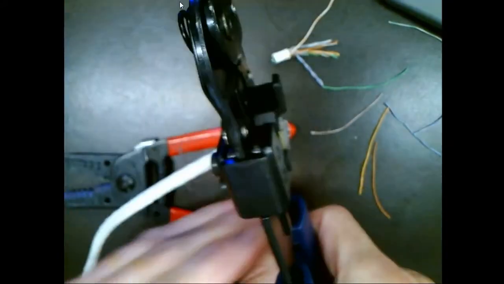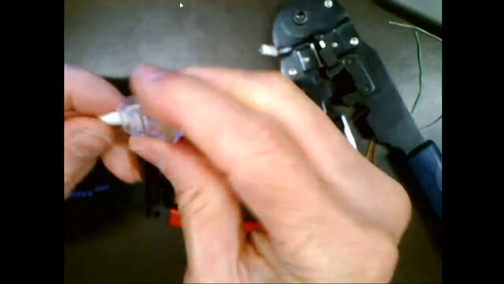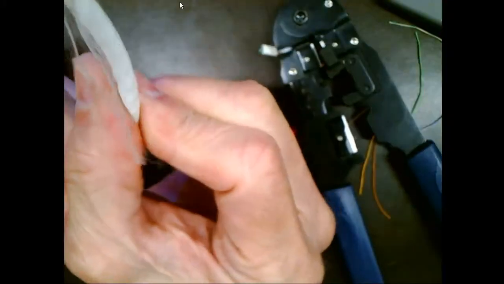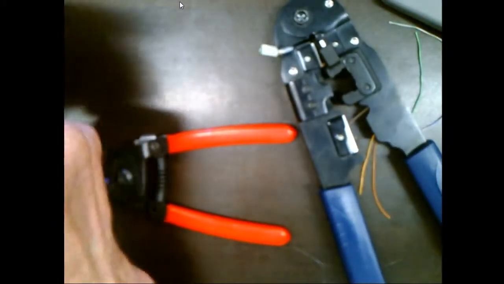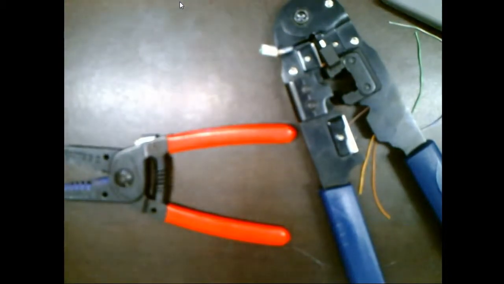Oops. Sorry. And then we should be ready to go. And then what do we do? We do the other side. Can't check it until we do the other side, right?